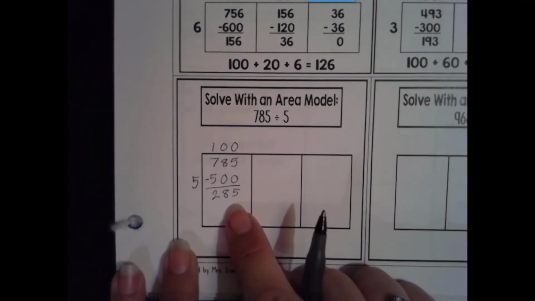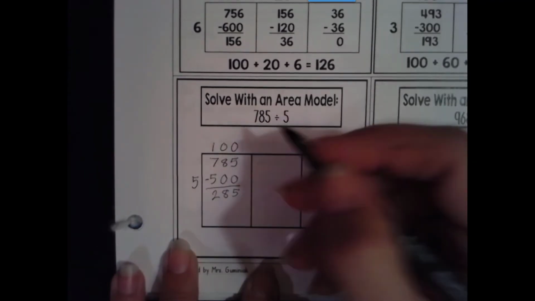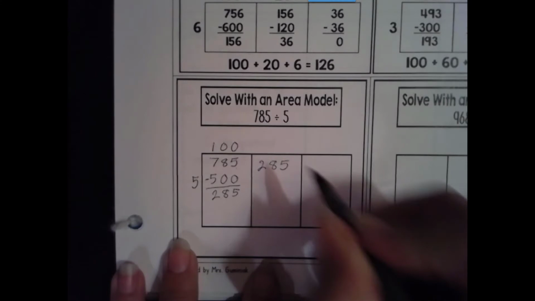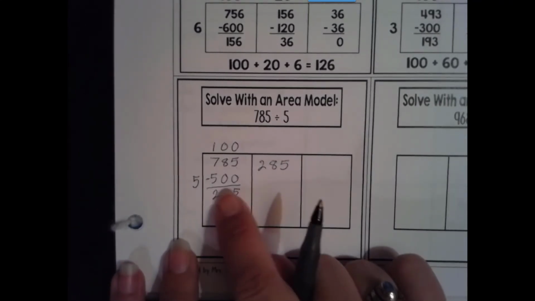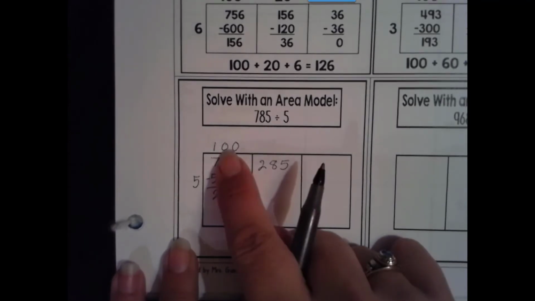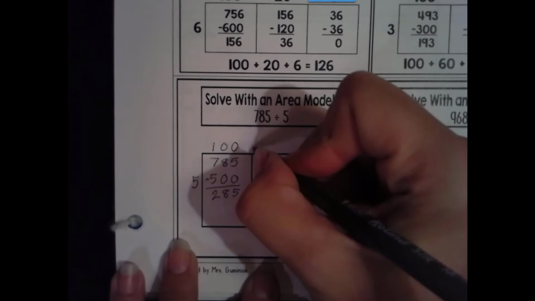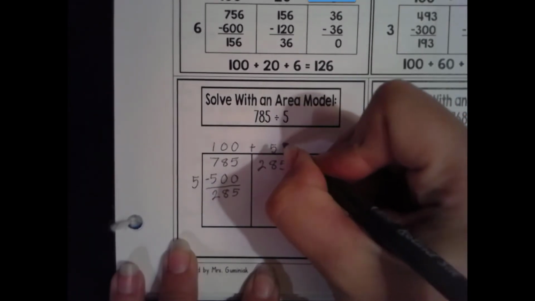I can definitely take out groups of 5 from that. So I need to take this number, bring it up here, so I could take out more groups. Now 500's too big, so I can't do another 100. But I'm going to try 50 because I'm pretty good at multiplying by 5s.